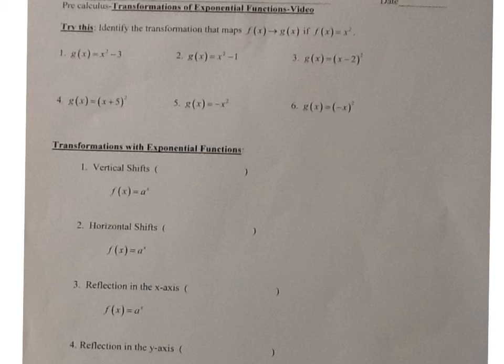So my g of x, the first g of x is equal to x squared minus 3. So that would be down 3. Number 2, g of x is equal to x squared minus 1. That would be down 1. Number 3, g of x is equal to (x minus 2) squared. So that would be to the right 2. G of x is equal to (x plus 5) squared. That would be to the left 5.